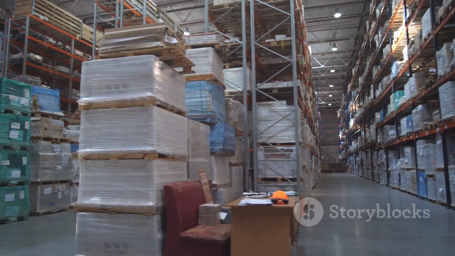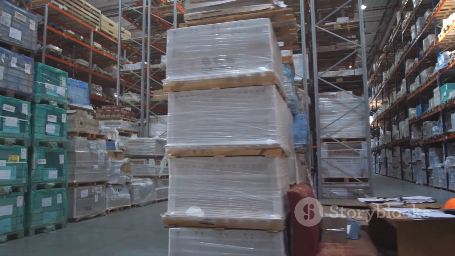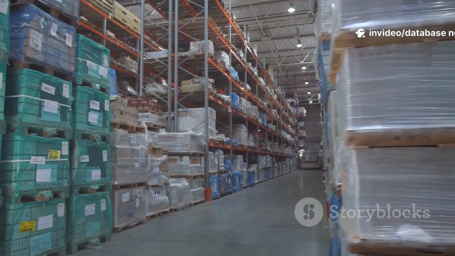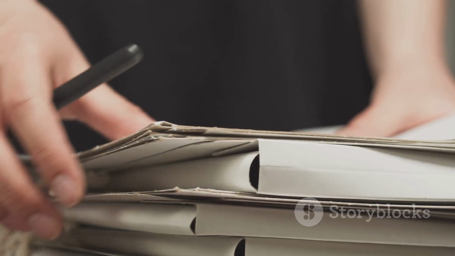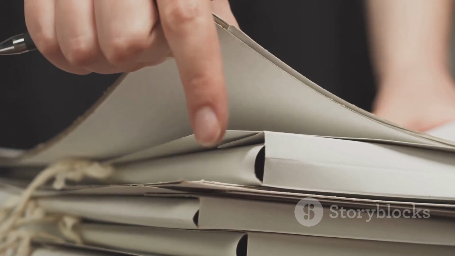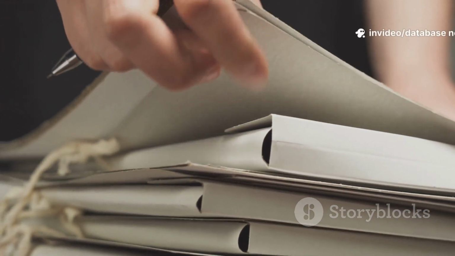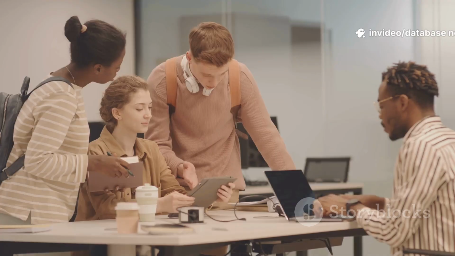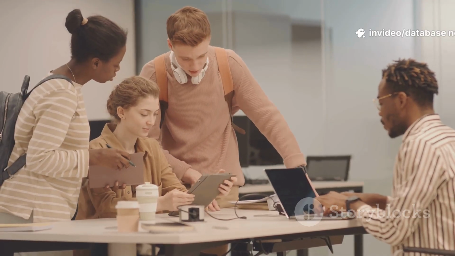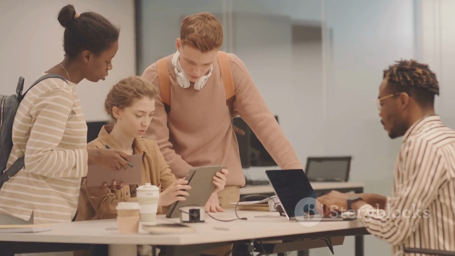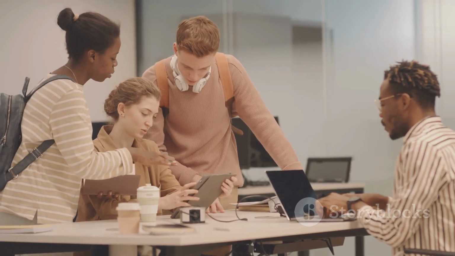A good database is like a tidy warehouse. Every item in its place, mistakes avoided, and growth possible. Without structure, databases become digital junk drawers, full of errors and inconsistencies. To avoid this, we use a process called database normalization, a step-by-step method to refine data structure and reduce mess. In this video, we'll break down normalization, show why it matters, and how it helps build efficient, dependable databases.